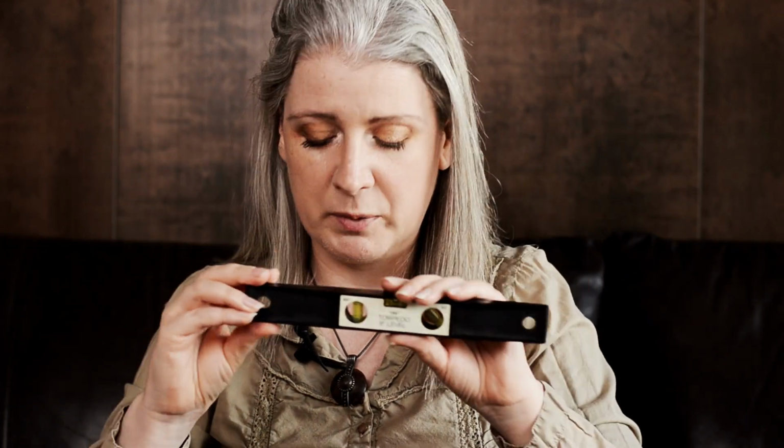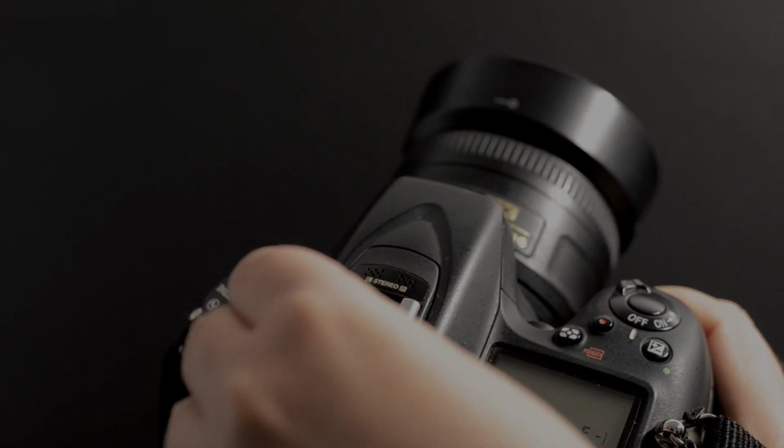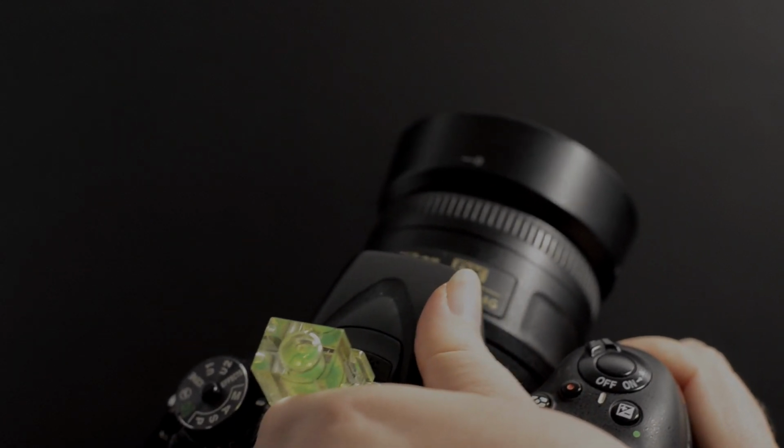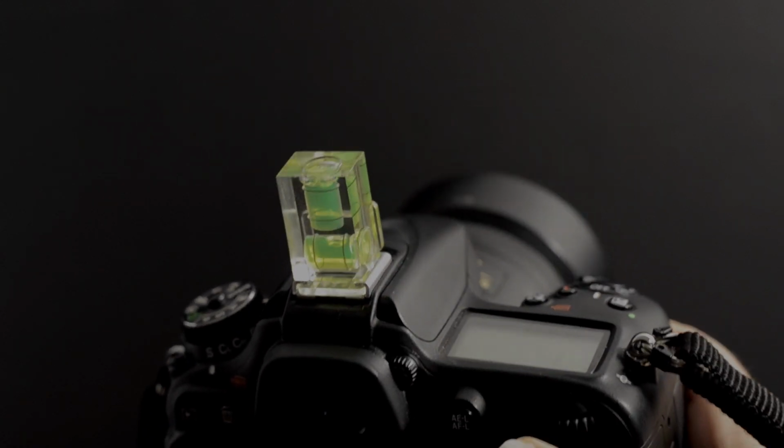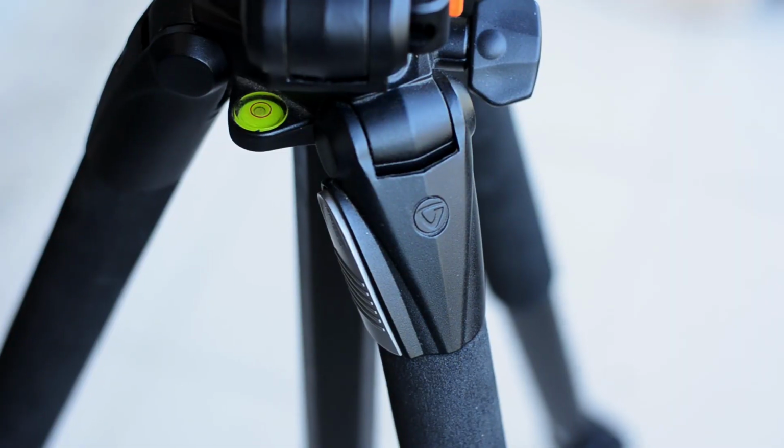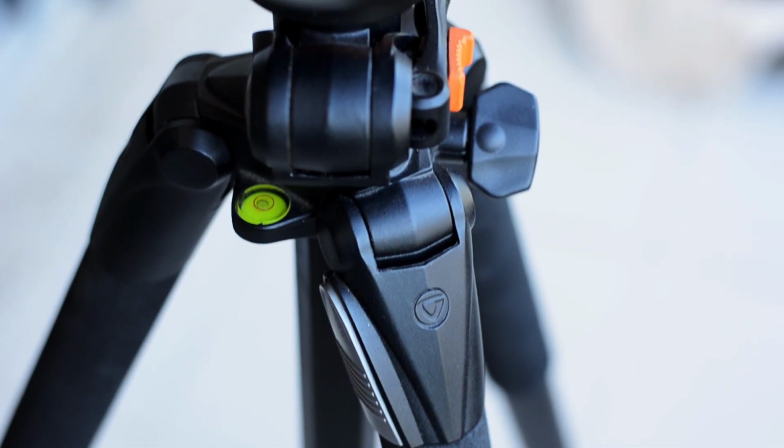If you don't have a spirit level, you can also purchase a spirit level that goes on top of your camera, which fastens onto the hot shoe on top of your camera and will tell you whether or not your camera is perfectly balanced. I wouldn't recommend going off the tripod bubble because that only tells you whether or not the tripod itself is stable and flat, not the camera.